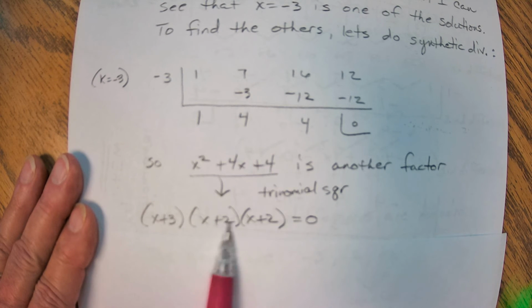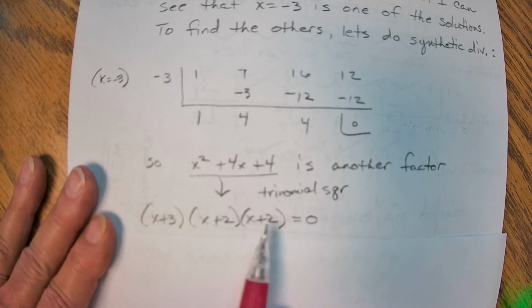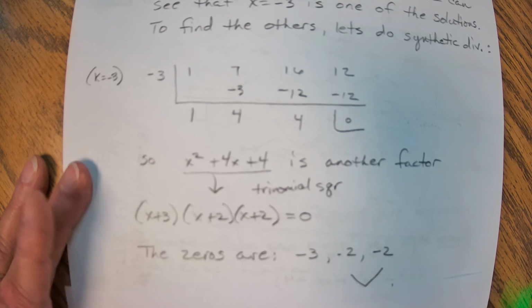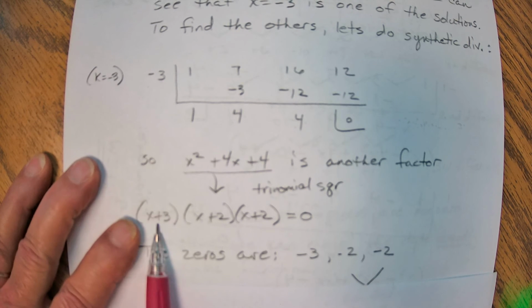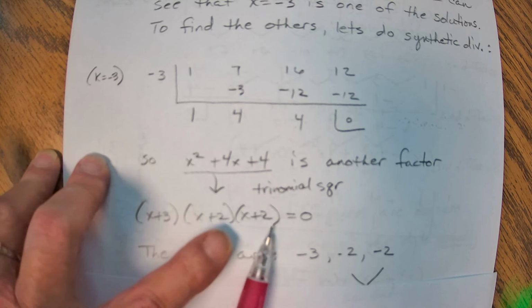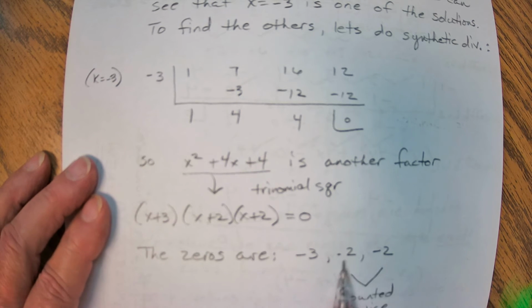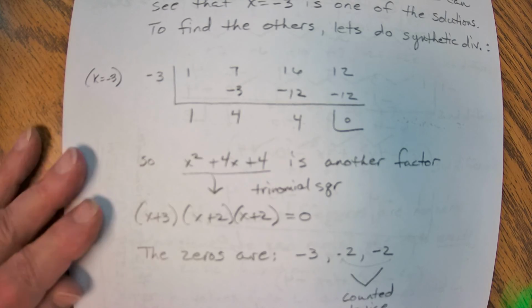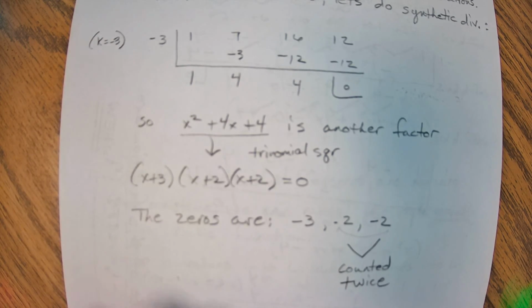So remember, if it's a double factor, you still count it as 2 zeros. So there's my 3 zeros. X equals -3, x equals -2, x equals -2. Those are always counted twice when you're looking for your zeros. Let's do another example.